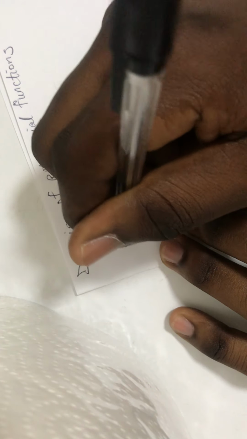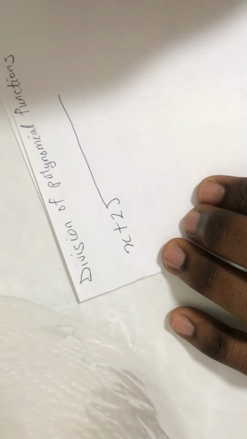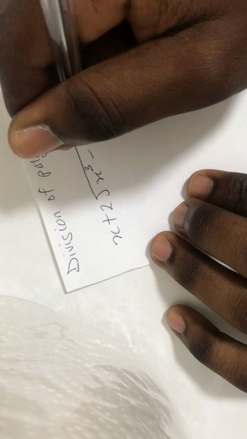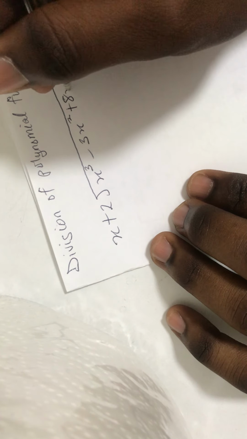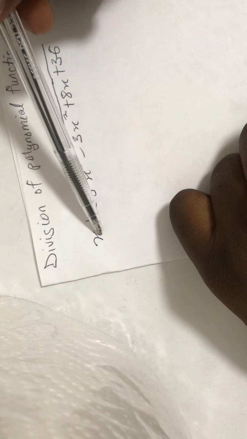Okay, so let's take an example and see how it's done. So x plus 2, and you make the division sign. Divide x³ + 3x² + 8x + 36. Okay, so for division of polynomial functions, see we have two terms here.